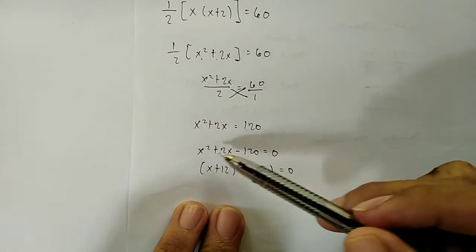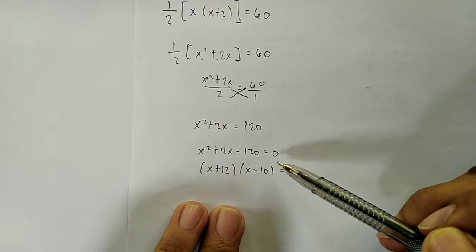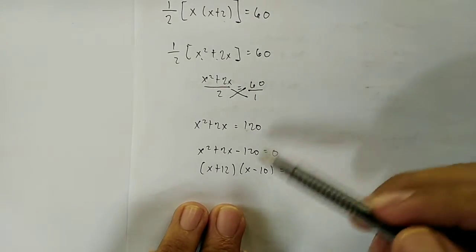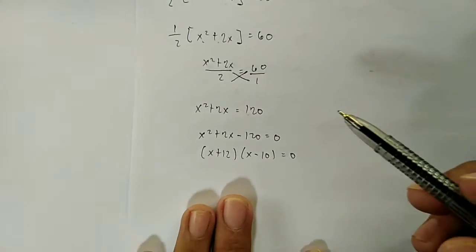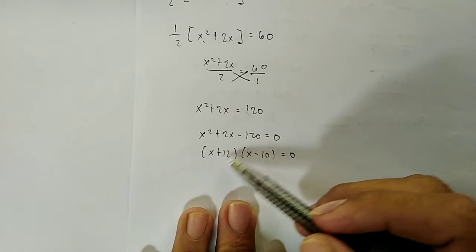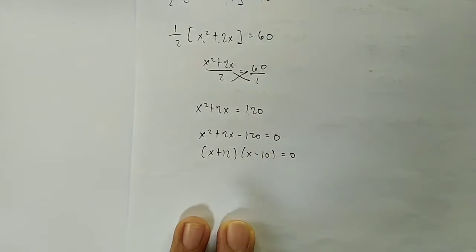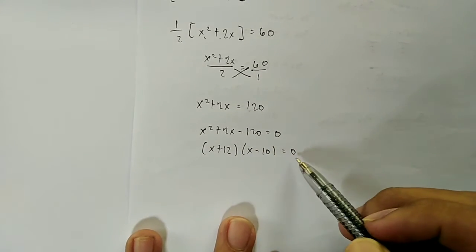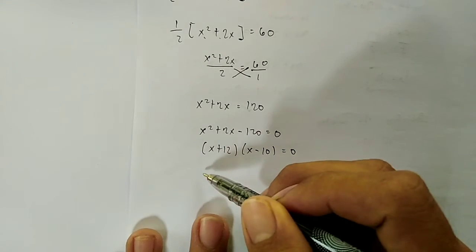The factors of x squared plus 2x minus 120 equals 0 are found by simply following the procedure on how to factor a quadratic equation. So now these are the factors. We have this one and this one. Afterwards, you have to equate every factor to 0 to find the value of x.